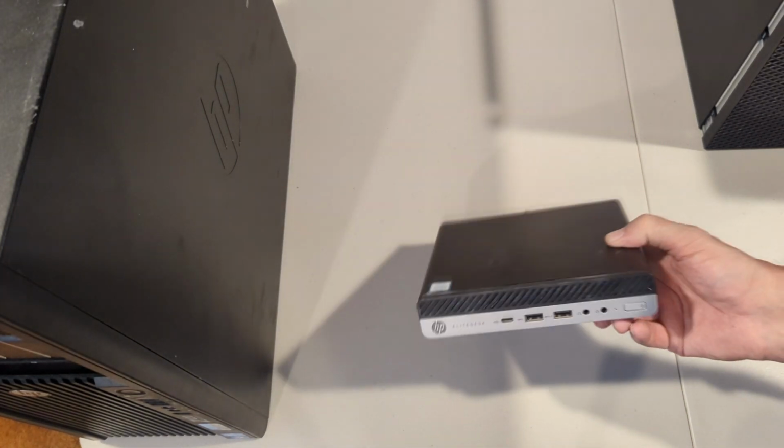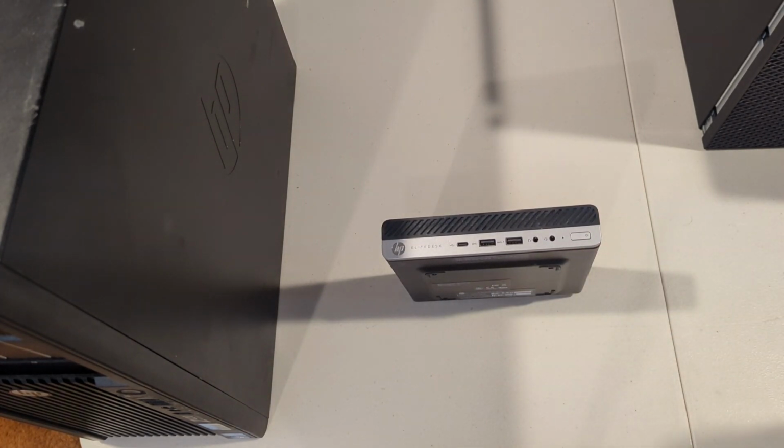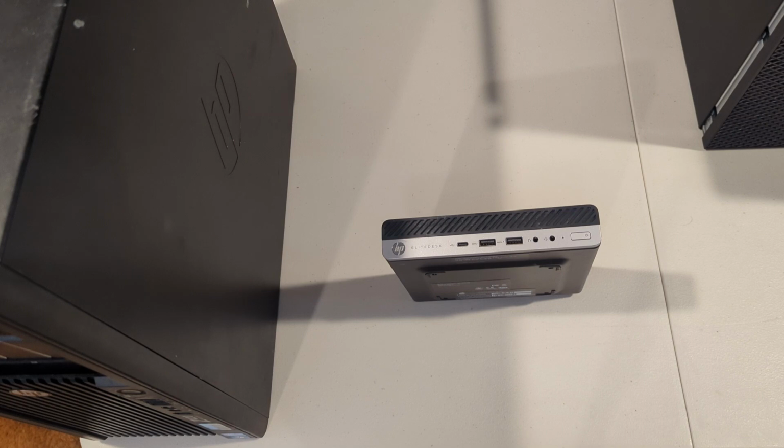Also, they make great little desktops. This one right here, my daughter, I'm going to go ahead and put Linux on that, and she's going to use it as a desktop for school. Most of the schoolwork she does is on the web, so she doesn't really need any Windows apps. She's not a big gamer, so this works great for her as just a PC.